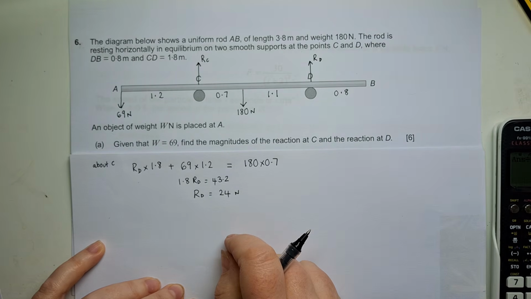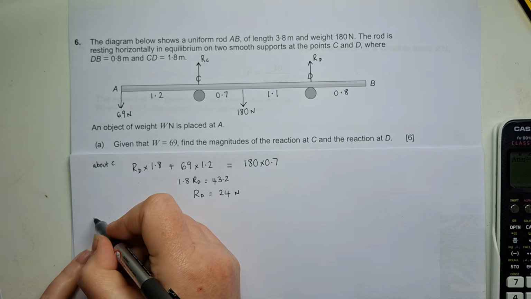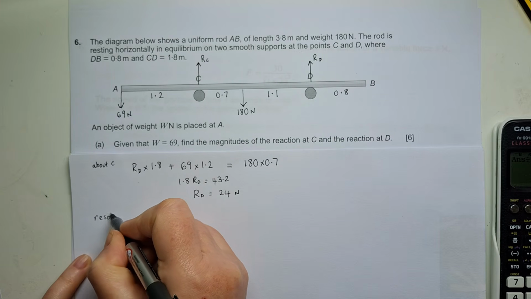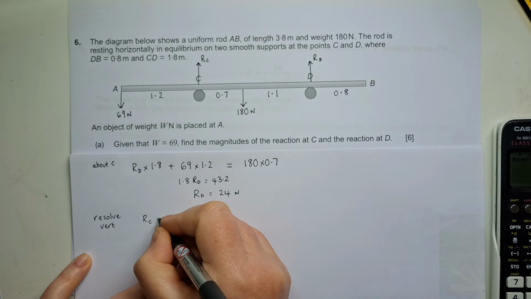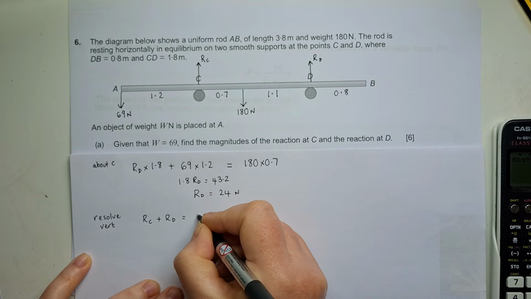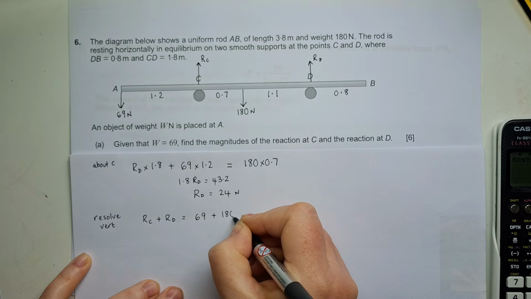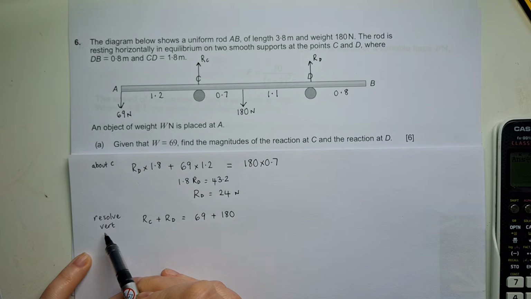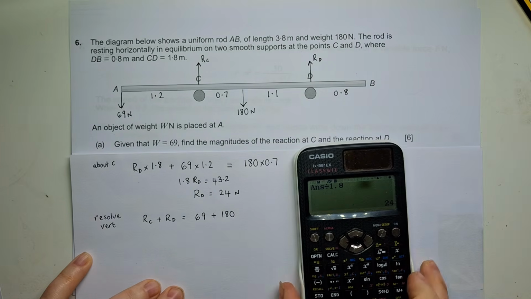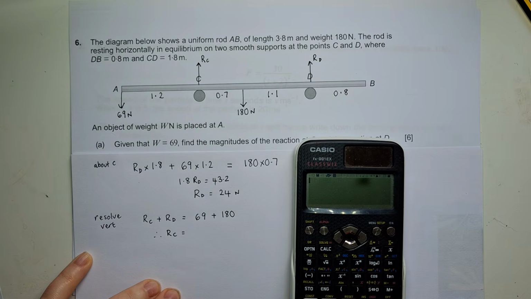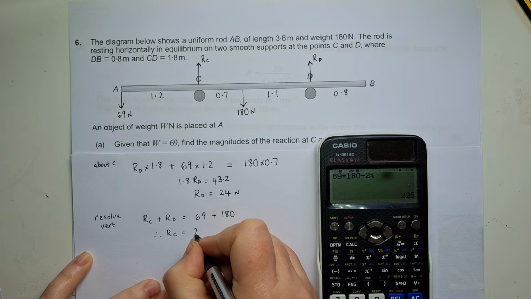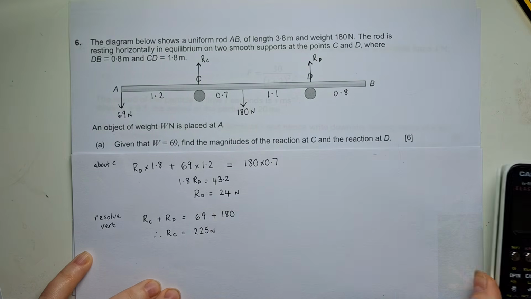Once I've got 3 out of my 4 forces, once I've only got one unknown force to find, I can use the idea that I can resolve. So if I just resolve vertically, I can say that RC upwards plus RD upwards is balanced by 69 plus 180. So that doesn't use any distances at all. But we already know that RD is 24. So I can say 69 add 180 take away 24 gives me 225. Okay, and those are the 6 marks.